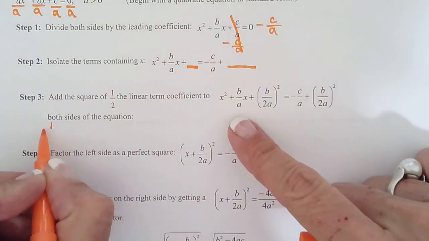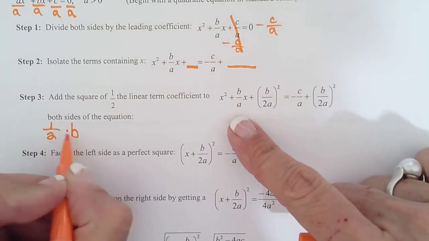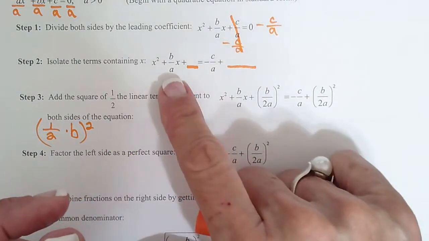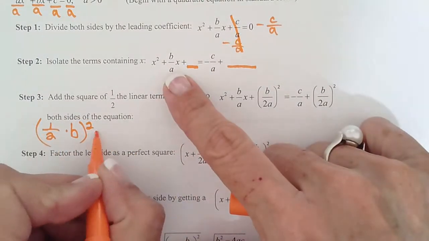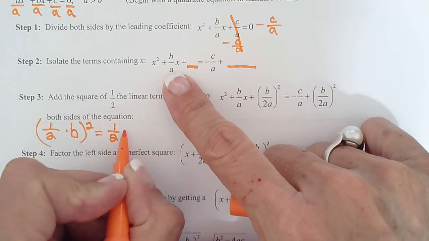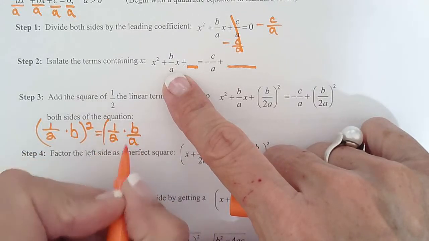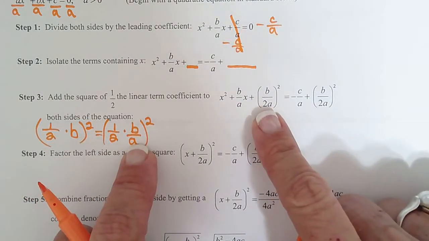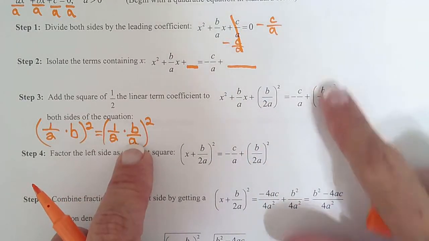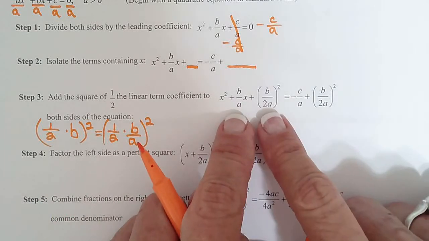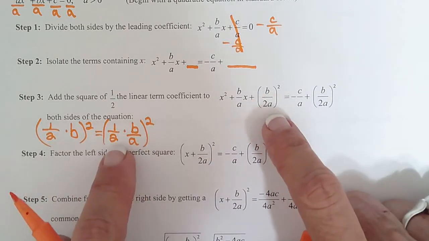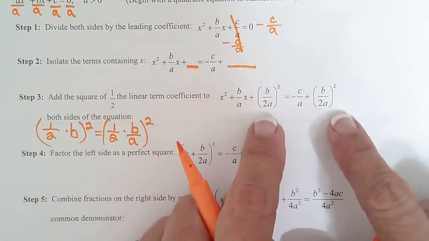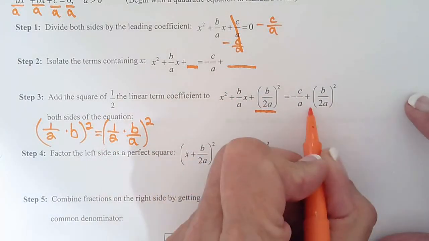Now we're going to do half of b squared because we want to decide what goes in those blanks. So look at your term in front of x. It's b over a. So this would be 1/2 times b over a, squared. So that's b over 2a, squared. Does everybody see where that came from? 1 times b is b, 2 times a is 2a, squared. So I put it in the blanks. Both the blanks got filled in with b over 2a squared.